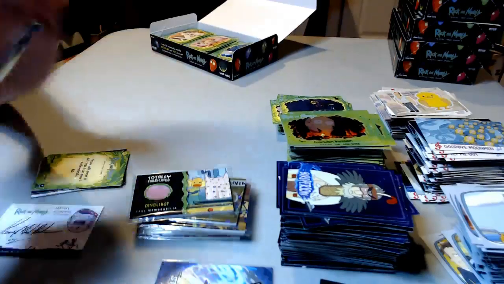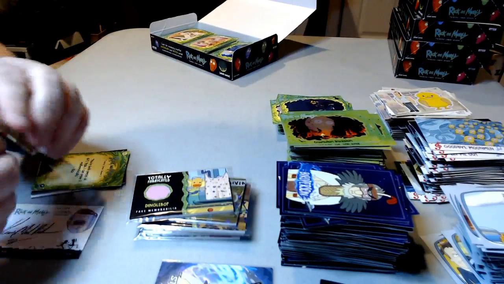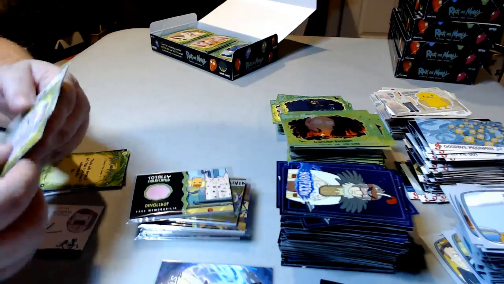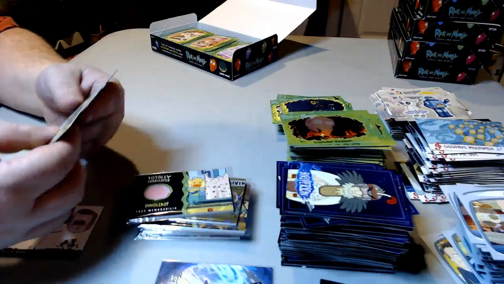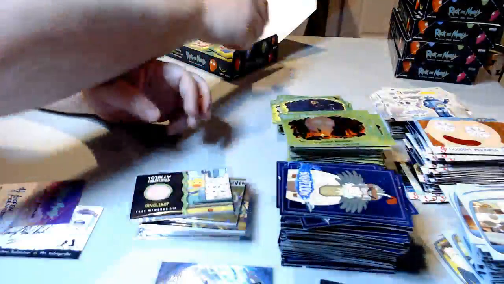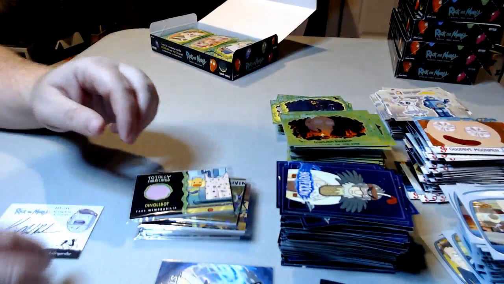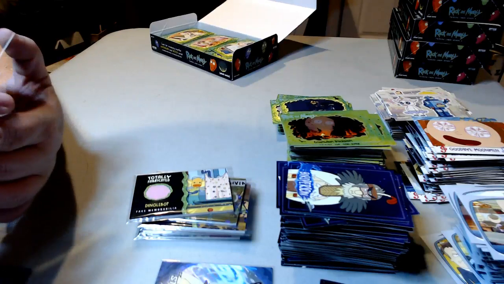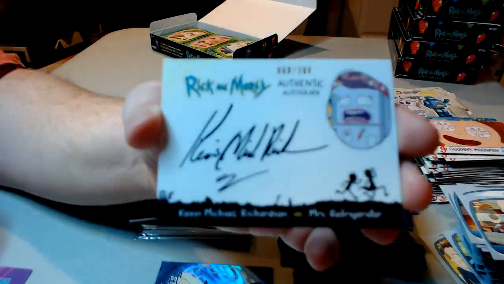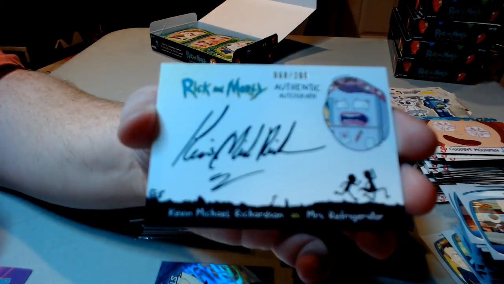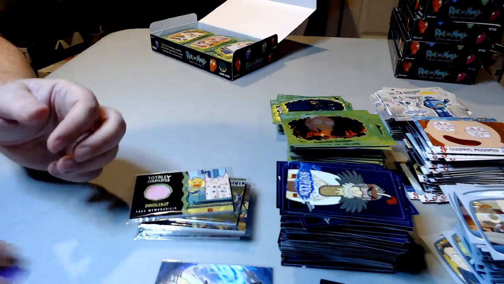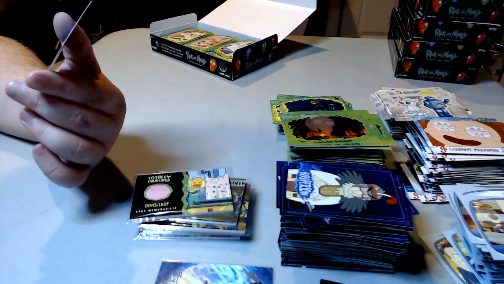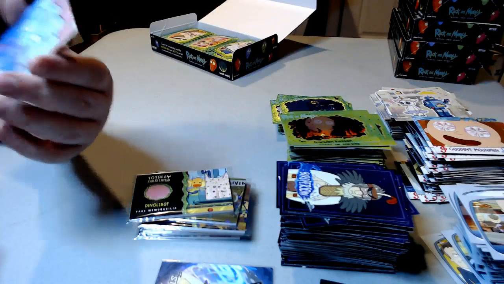That's our sketch. I'm not even going to look. Let's just get this last pack out of the way. Fingers crossed it's a big, nice sketch. Come on, be good, be good, be good. Andrew Fernandez is the artist. Autograph, Kevin Michael Richardson, 68 of 200. I'm not a big enough fan to know. I don't know what that is.